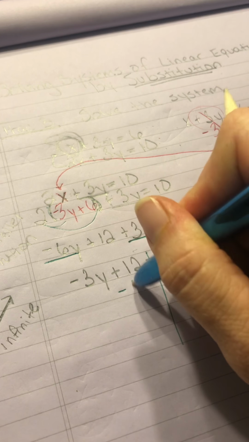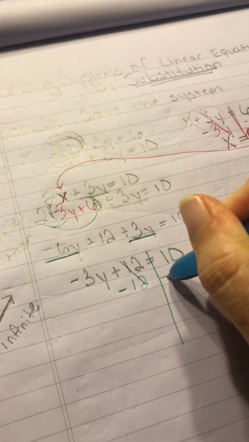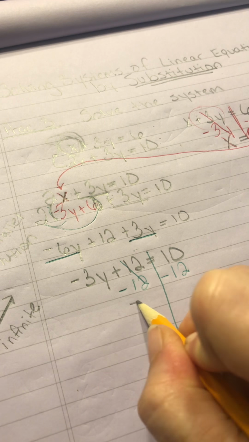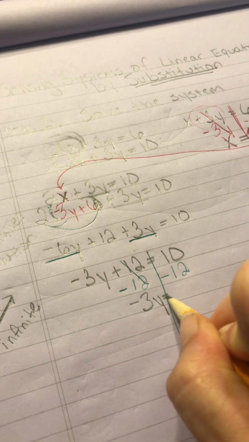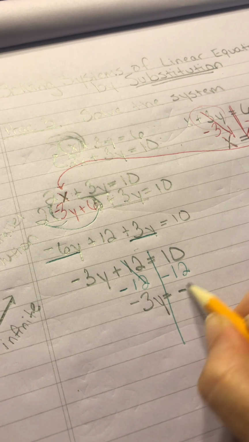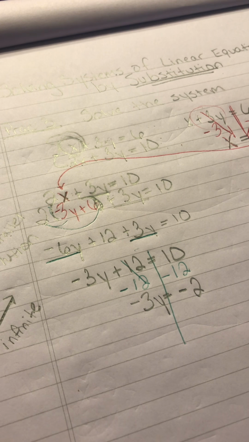So solve algebraically. We gotta get the y by itself, so we have a positive 12 here. We're gonna do the opposite. We're gonna subtract 12. If we do it to that side, we gotta do it to this side. You can't just do one thing to one side, you gotta do it to both. So we're left with negative 3y on this side, and 10 minus 12 is negative 2. Uh-oh. We're about to have a fraction.